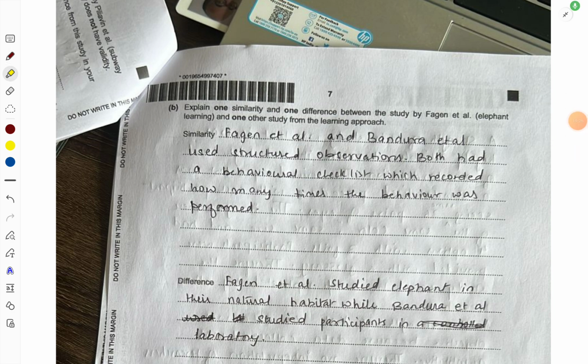Here the question is, explain one similarity, one difference between Fagan et al. study and one other study. The student has selected Bandura et al. And she says the similarity is both have made use of structured observation. Identification is correct, but the key thing is explanation.